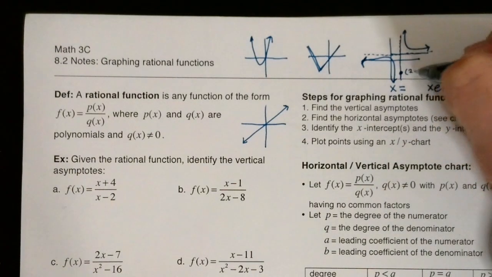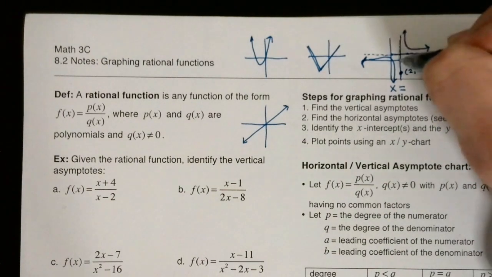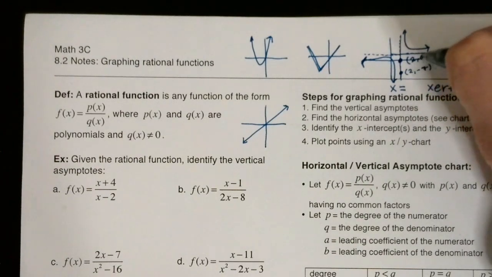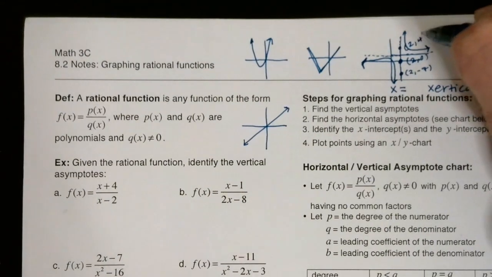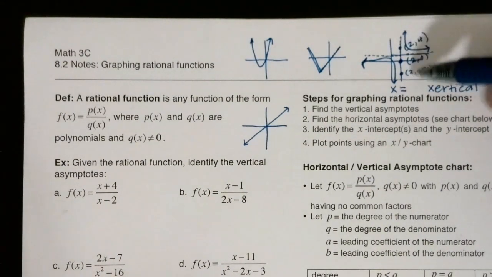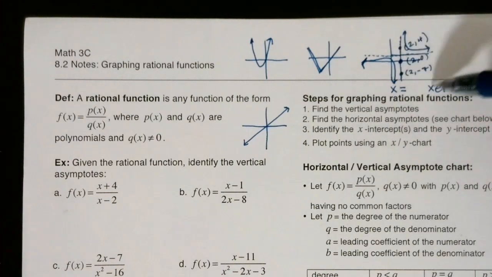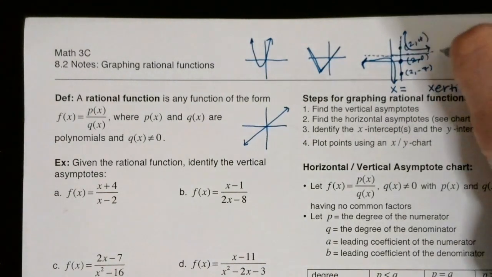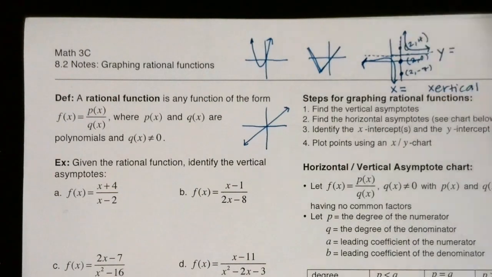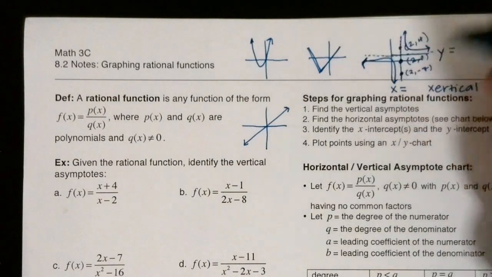Like this would be 2, -7, and this point right here would be 2, 0, and this point right here would be 2, 4, hypothetically. But if you notice, all the x's are the same. So all vertical lines are "exertical." They start with x equals, and all horizontal lines are y equals because the y's are all the same height.